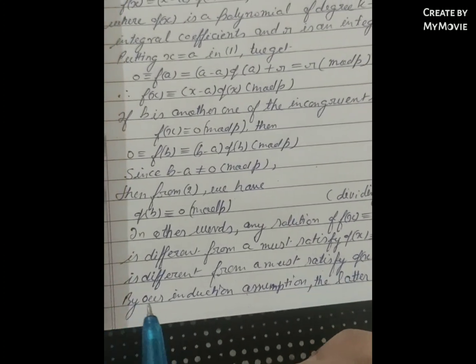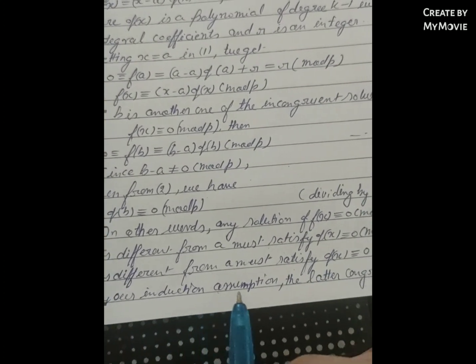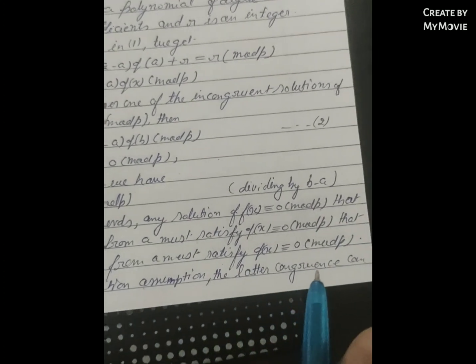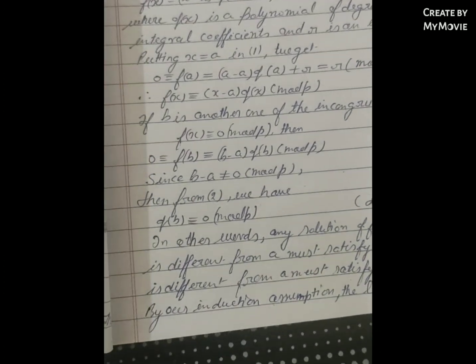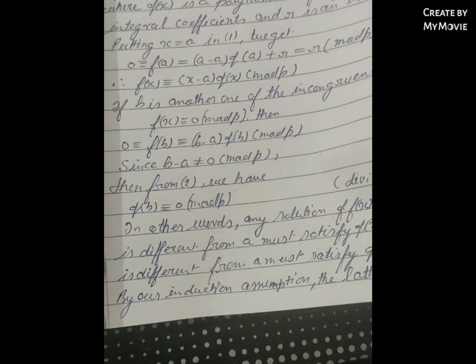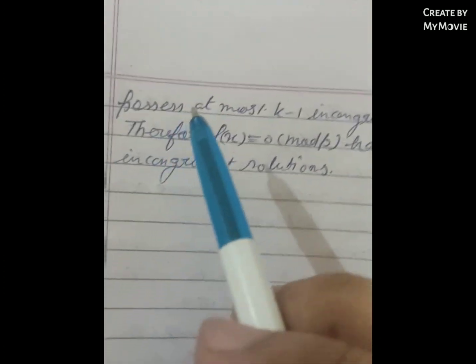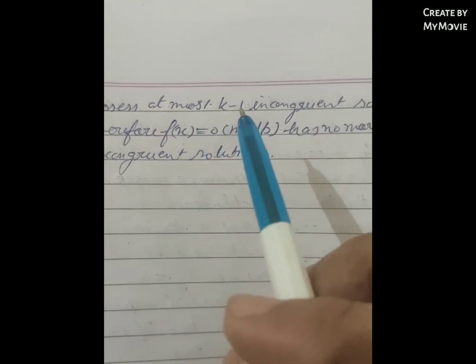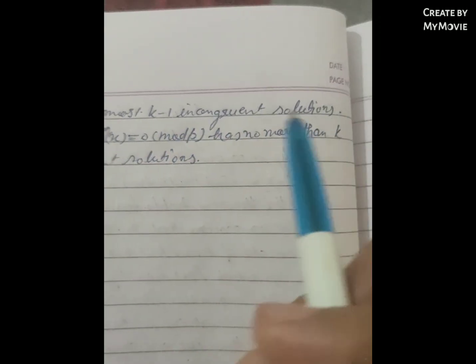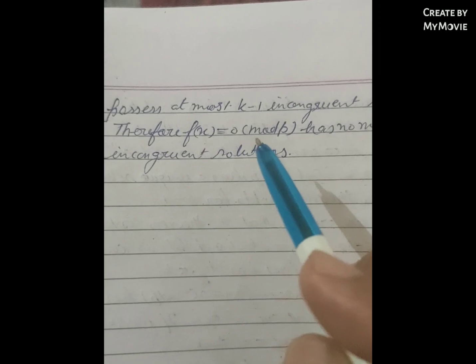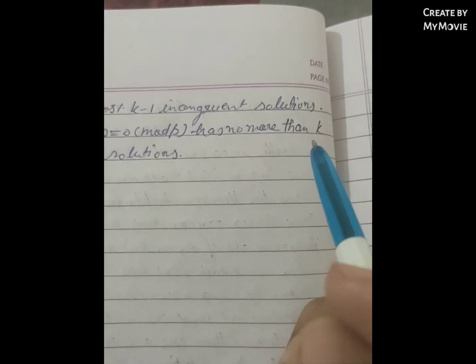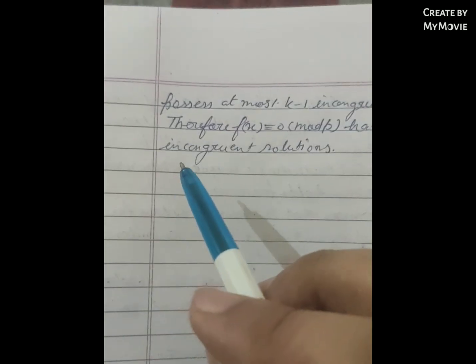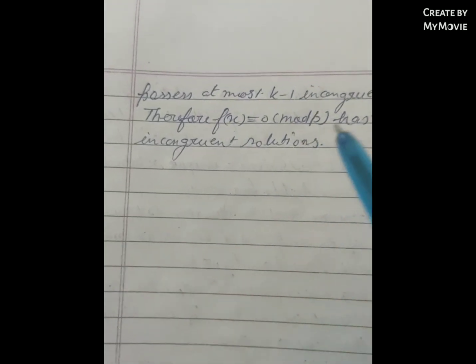By our induction assumption, this latter congruence can possess at most k minus 1 incongruent solutions. Therefore f(x) ≡ 0 modulo p has no more than k incongruent solutions.